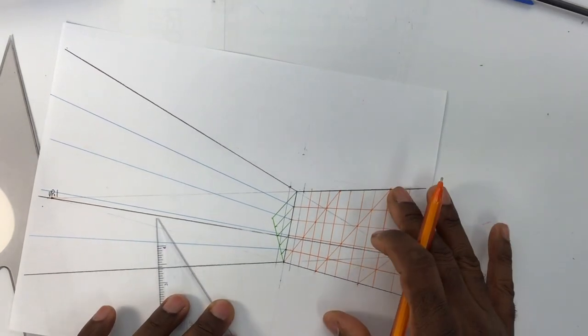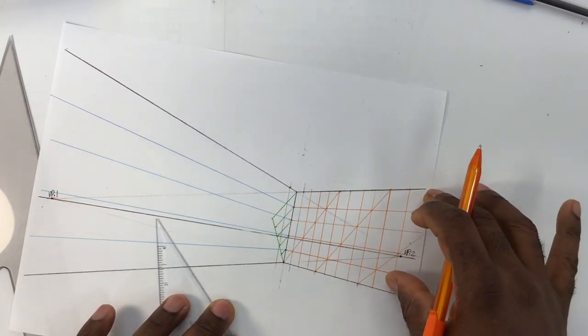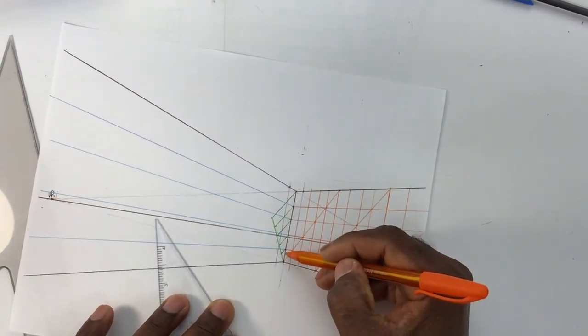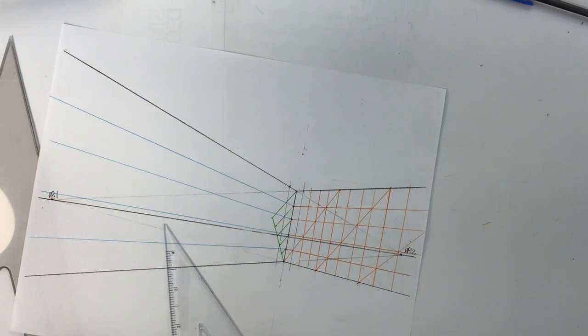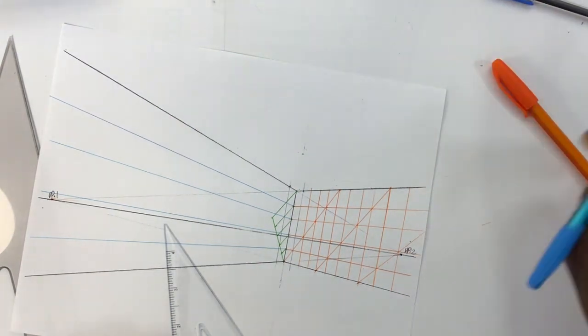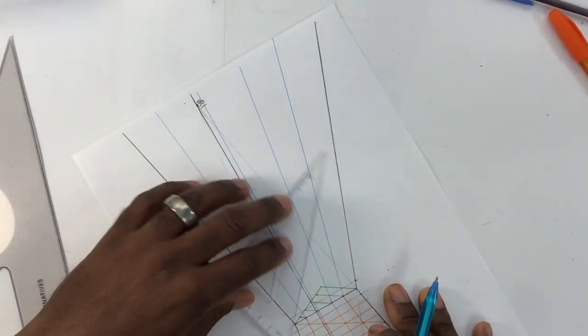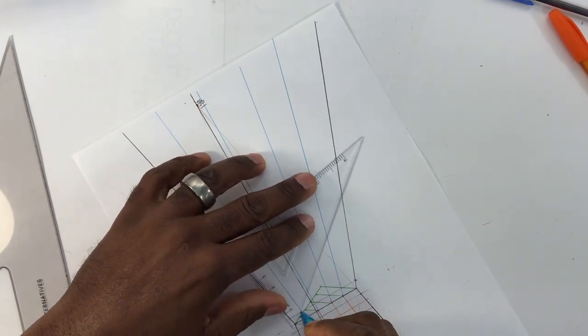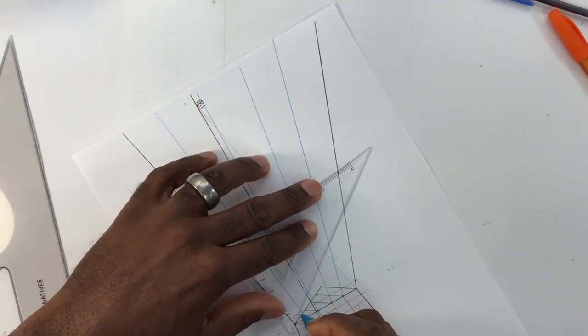All right, so I'm going to go ahead and do the same thing over here, because now we have this here. I'm going to come with the blue pen, and extend this out, connect to that little corner, a little teeny tiny corner.